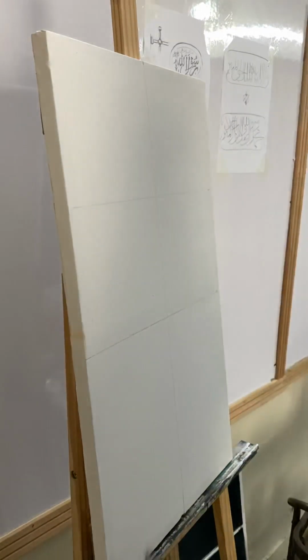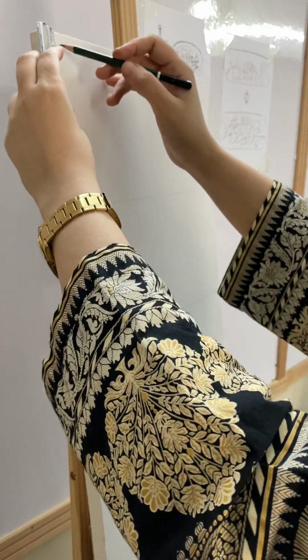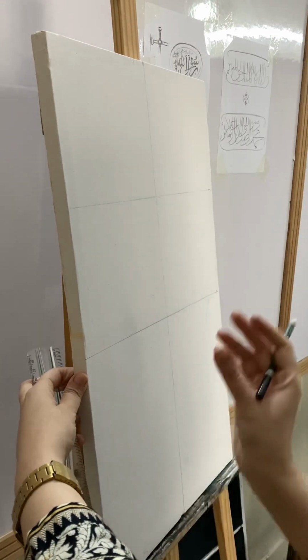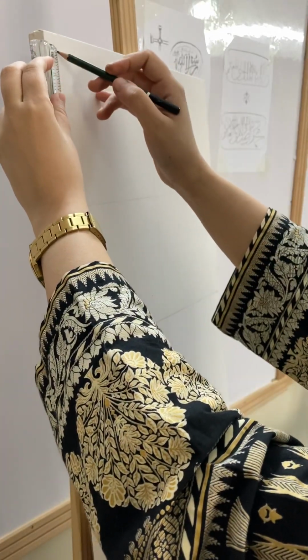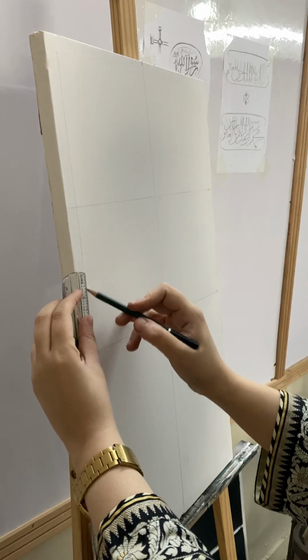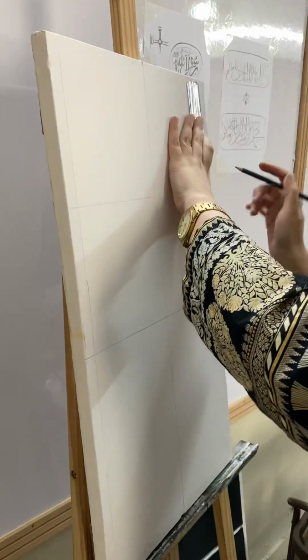In the first part, we have a border as well in the architecture. If you are seeing, we have a boundary. So I'm taking the frame of this canvas, the wooden frame, as a reference for the boundary of this architecture. So I'll just mark some straight lines in the corner and we'll drop them down.